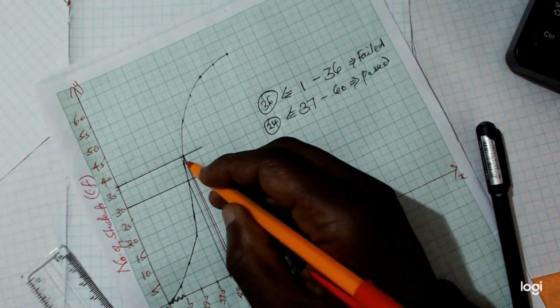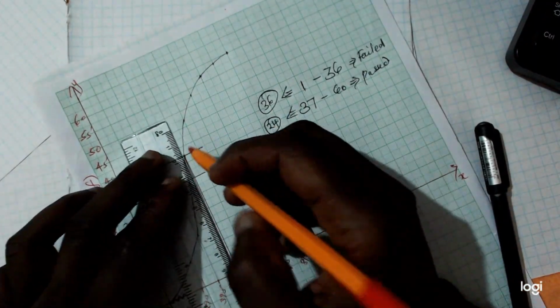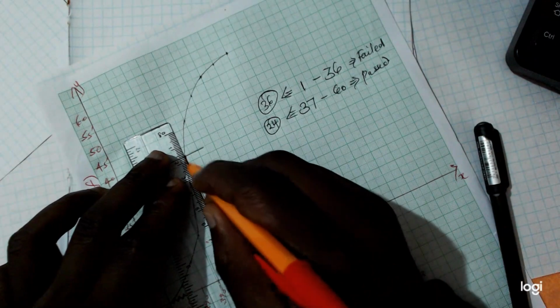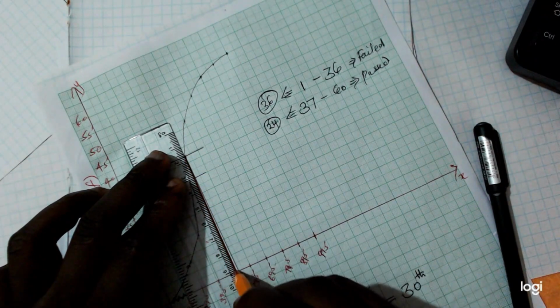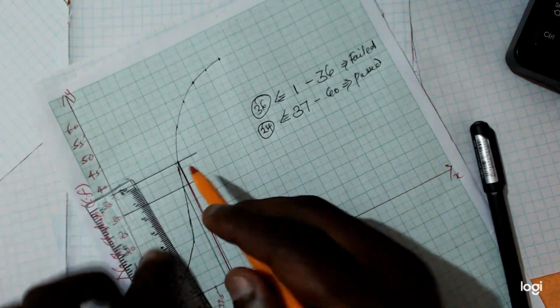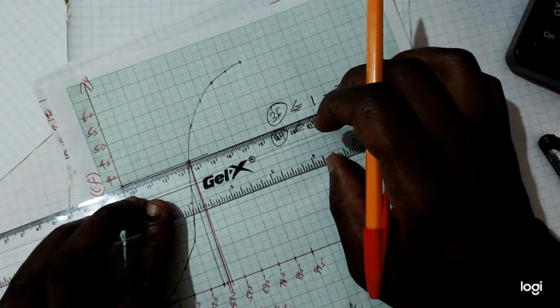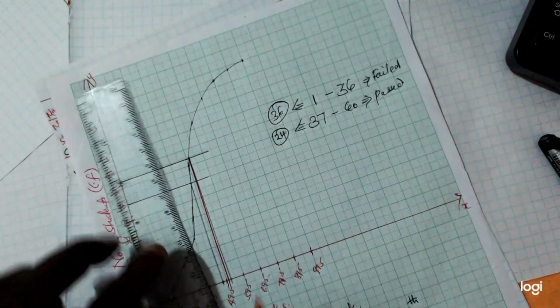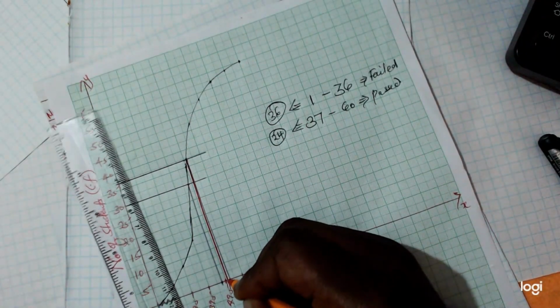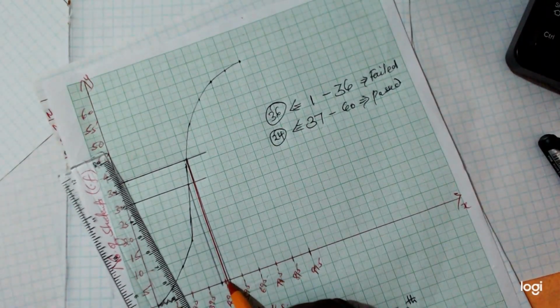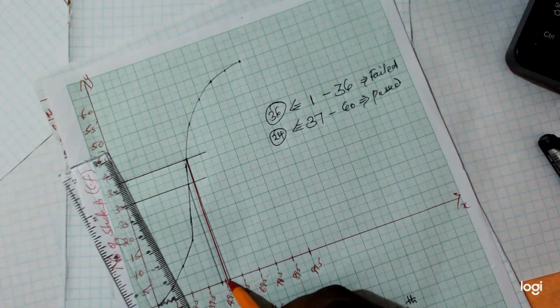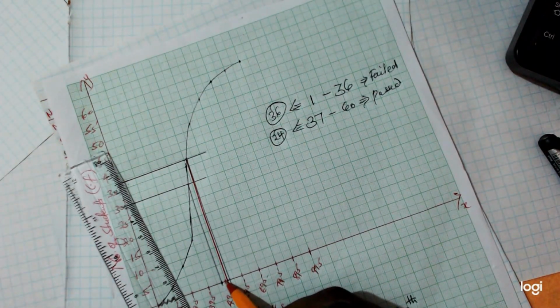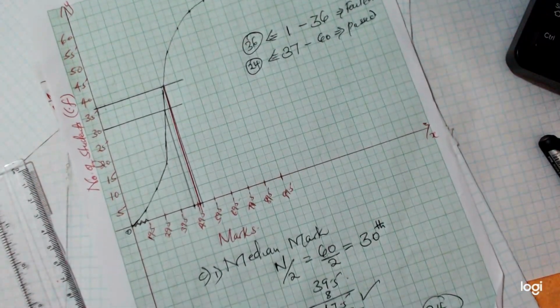So ensure that you draw a straight line from this point of intersection, where this line meets the curve. When I drop down, I'll notice this point that is here. This is where you're going to get the pass mark. So this is 49.5 plus 1, that is 50.5. So that will be 50.5.